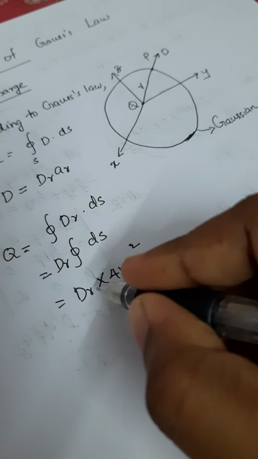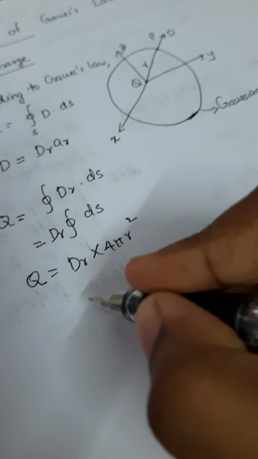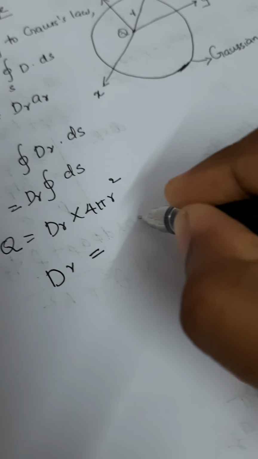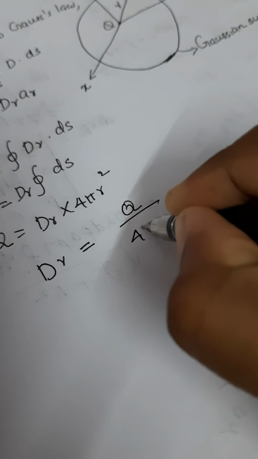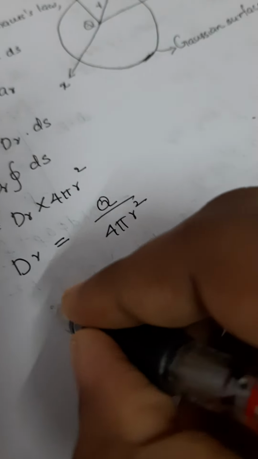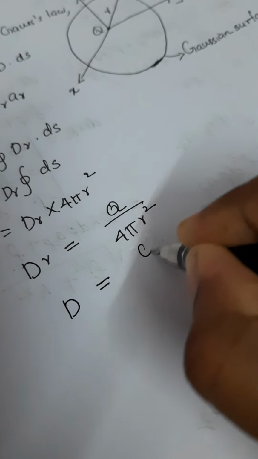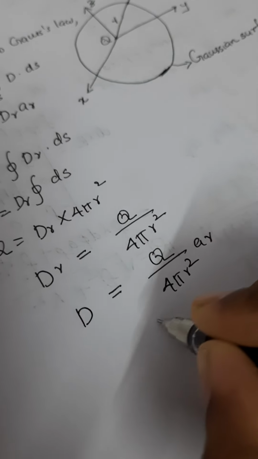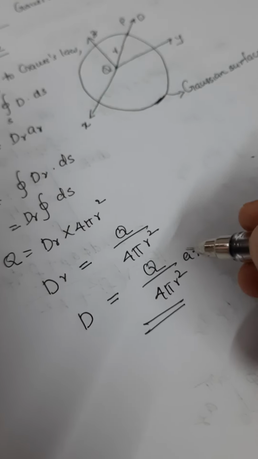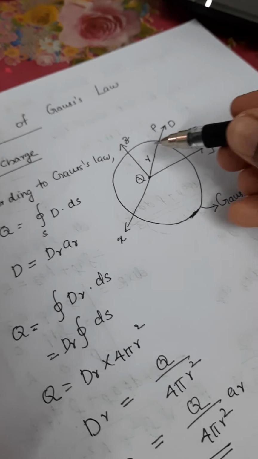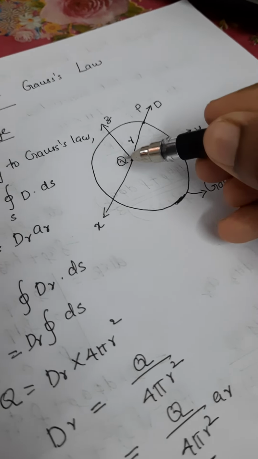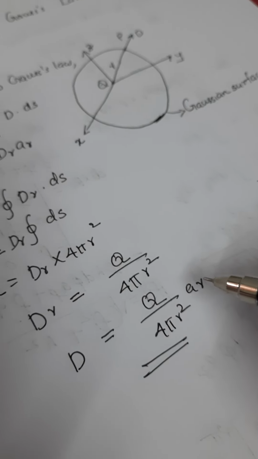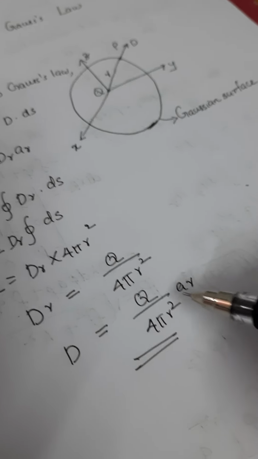Now this is Q. What we have to find? The flux density Dr will be equal to Q by 4 pi r square, or again we can write D equal to Q by 4 pi r square ar. So this is the flux density at this point P due to this point charge Q, that is D equal to Q by 4 pi r square, acting along the direction of ar.